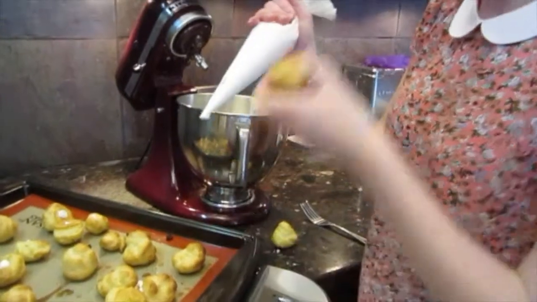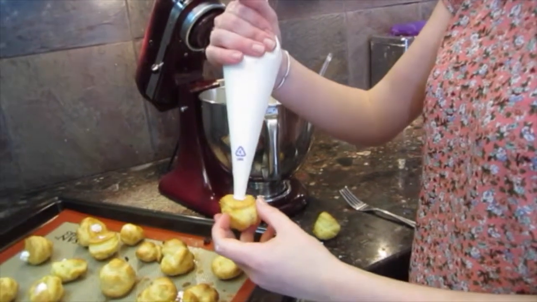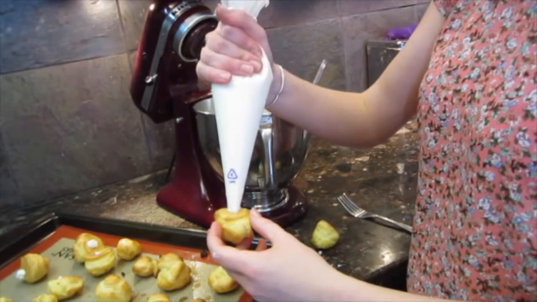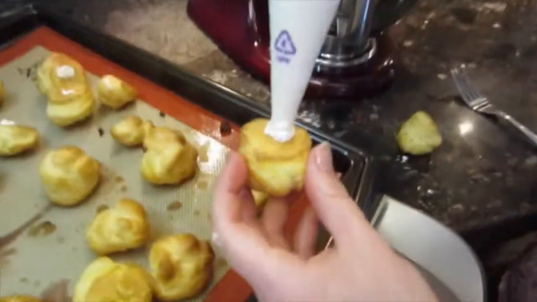Once the cream puffs are nice and cool, you fill the cream puffs by placing the pastry on the tip of your finger and poking a hole into the bottom of each puff. Then pipe the cream into the cream puff.